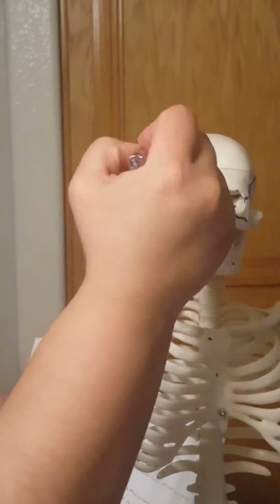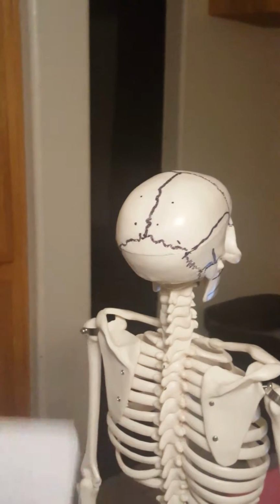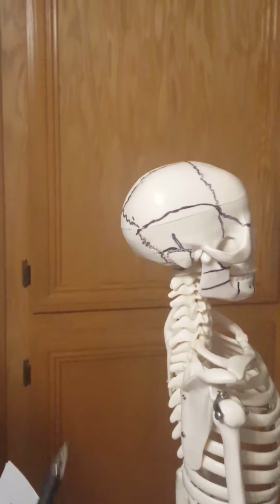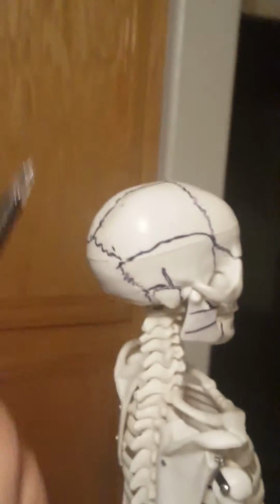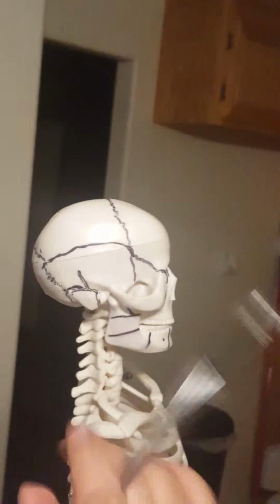The coronal region is across on top of the head. The sagittal area is this area. Okay, so the sagittal area, my mistake, is in this region. The lambdoid is in this area, and the squamous is in this area.